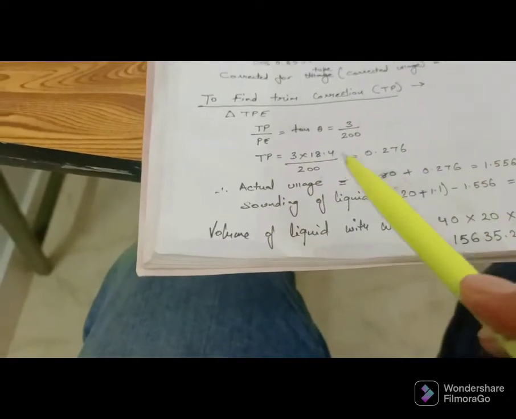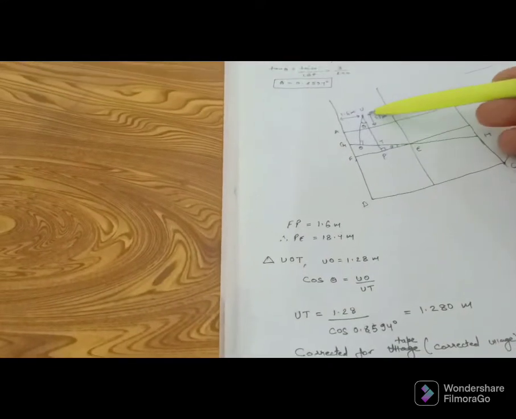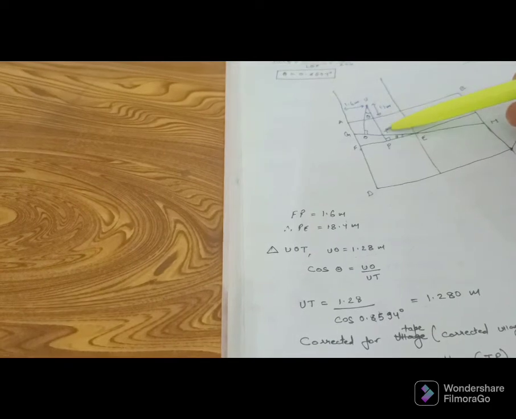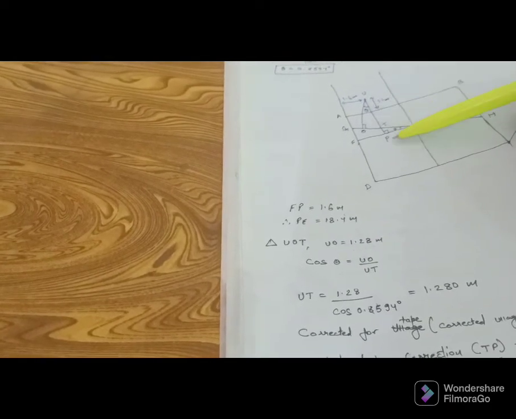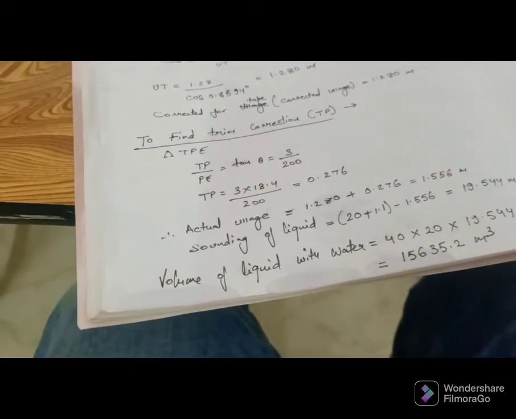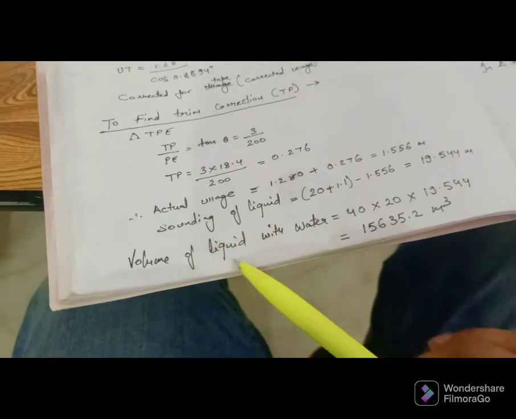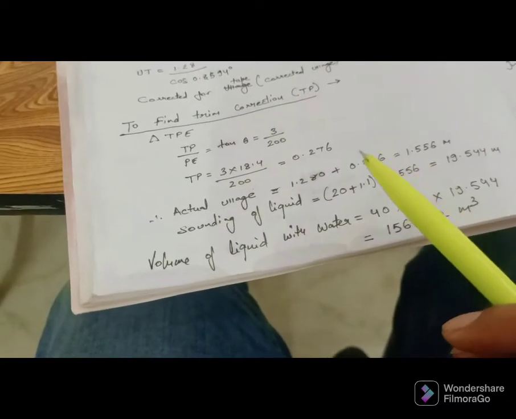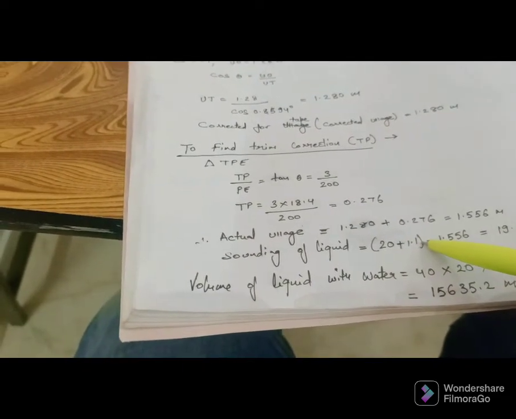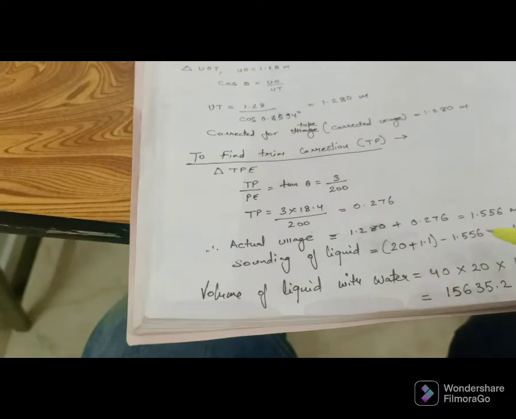Now what will the actual ullage become? The actual ullage will become this UT, this UT upon TP. We have already calculated UT and we have calculated TP, so this is our actual ullage. If we know the actual ullage, we can calculate the sounding of liquid. So the sounding of liquid is how much? Because the height of the tank is 20 meter, and the ullage pipe which is on top of the tank is 1.1 meter, we add these two and minus the actual ullage.